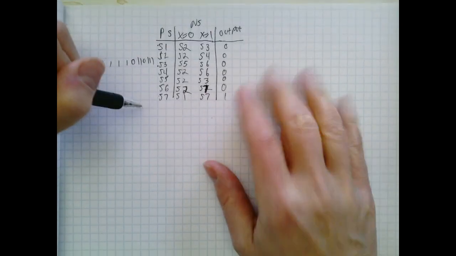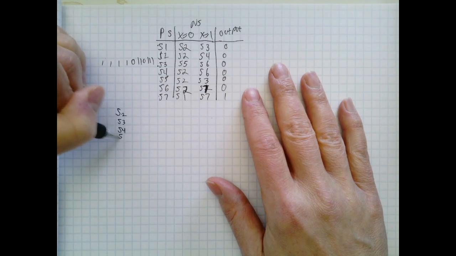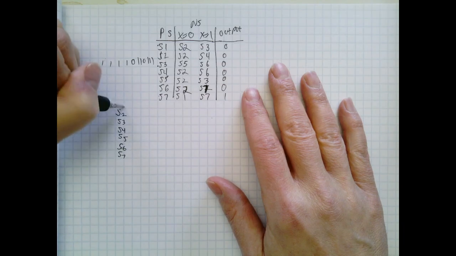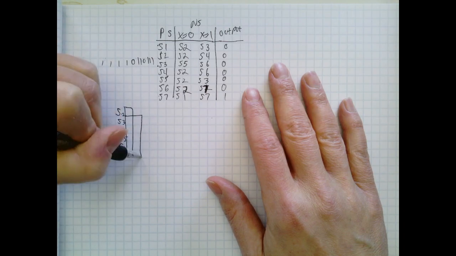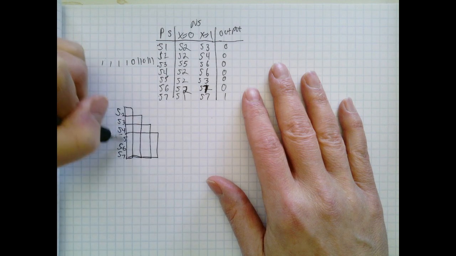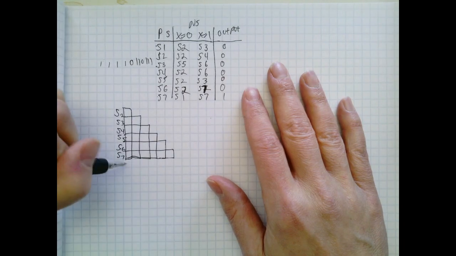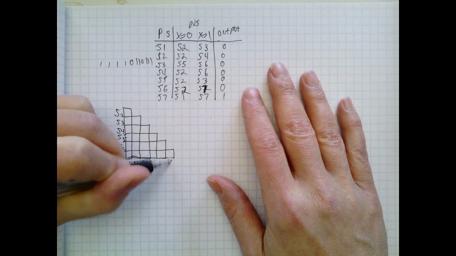So that sort of works. Now, if you wanted to be sort of cool about it, you could write S2, S3, S4, S5, S6, S7, and do your implicant chart, and write S1, S2, S3, S4, S5, S6.